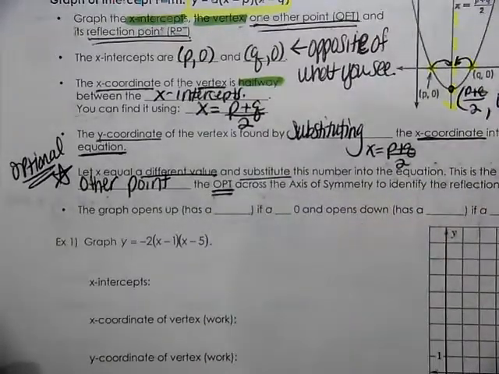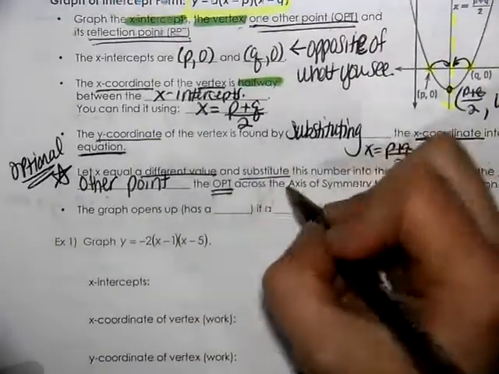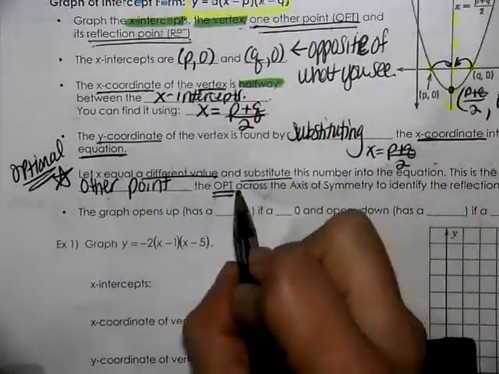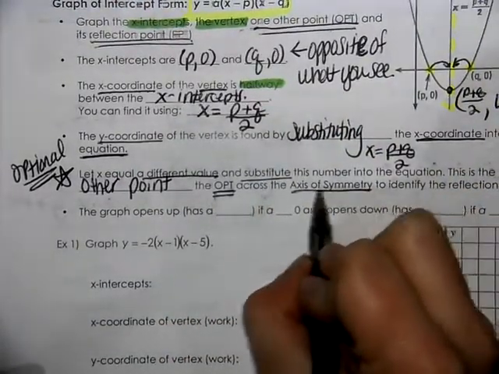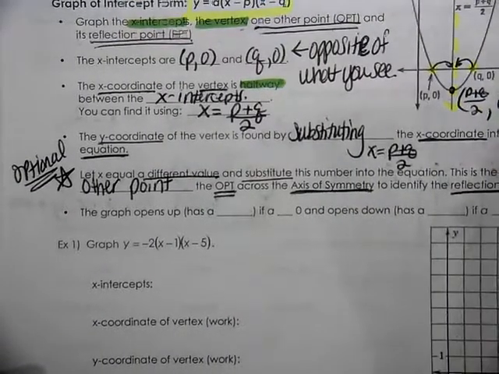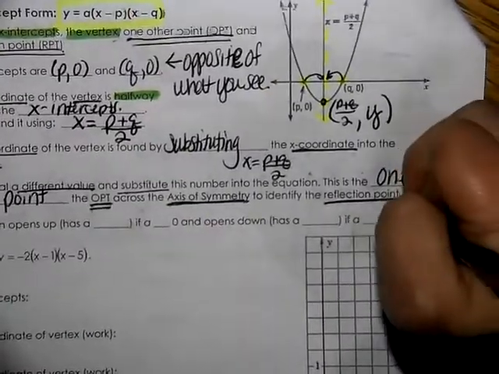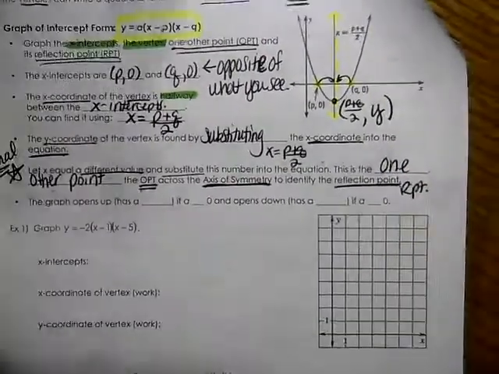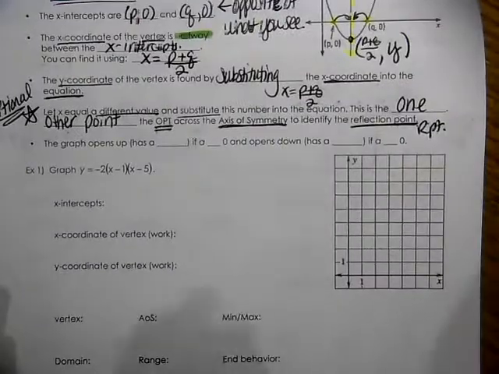You will plot this point, and then you will reflect this point across the axis of symmetry to identify the reflection point. This is called an RPT. Once again, this step is going to be optional for right now.